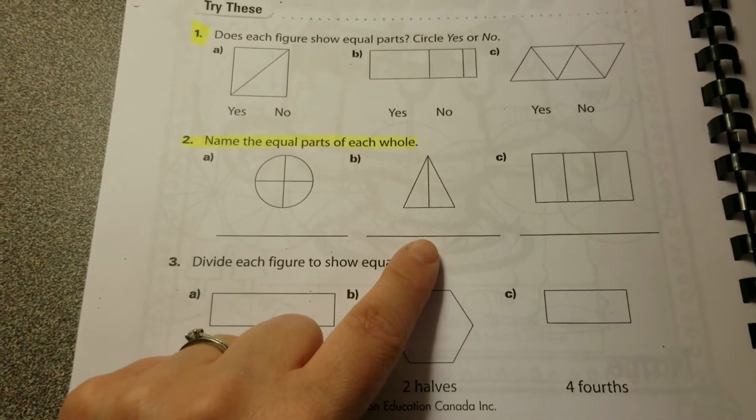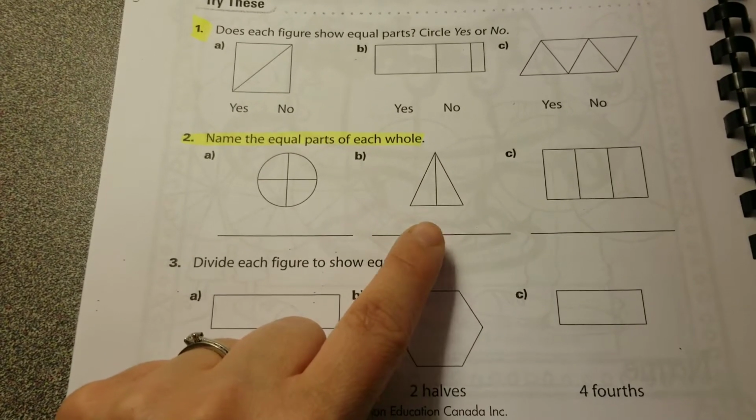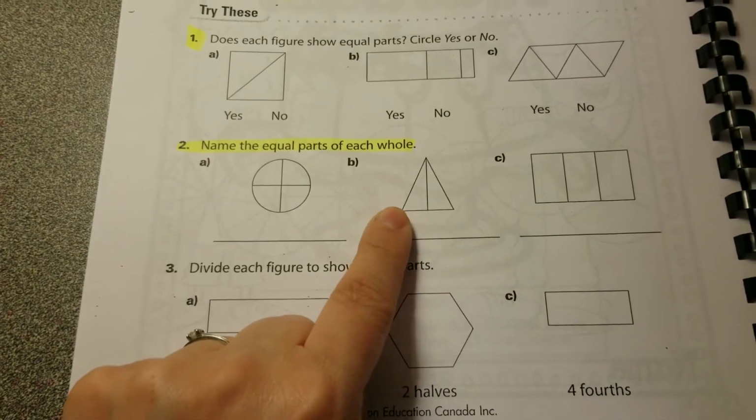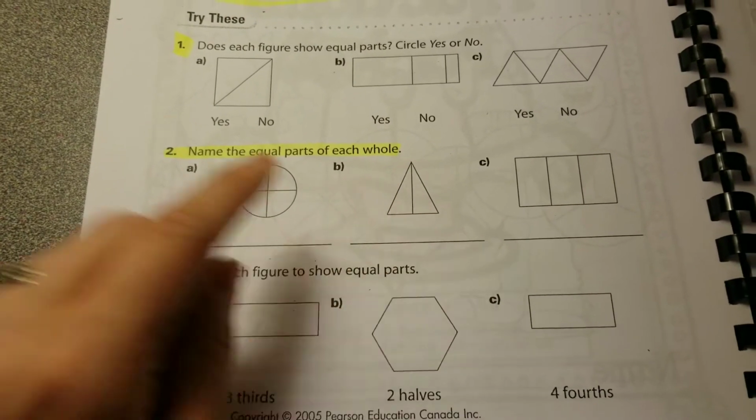Now, it wouldn't be tooths. That wouldn't work. Remember what that word was? It's half or halves.